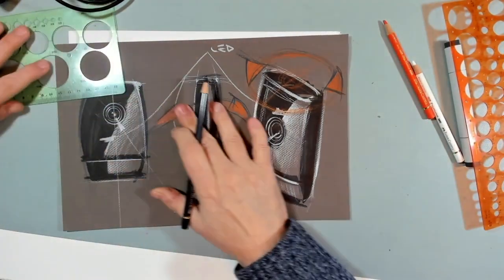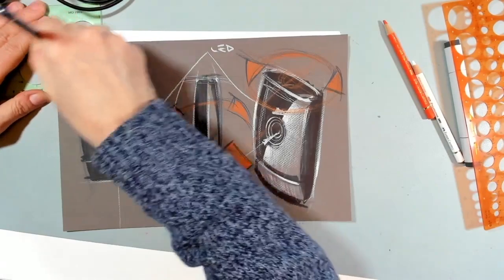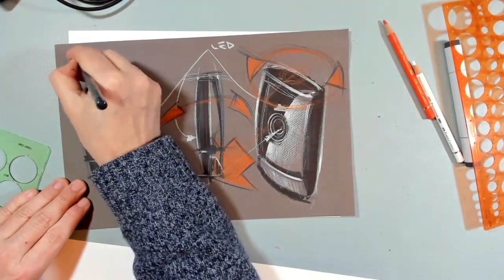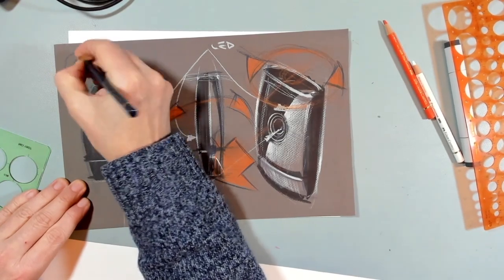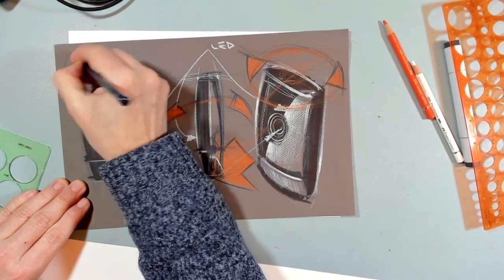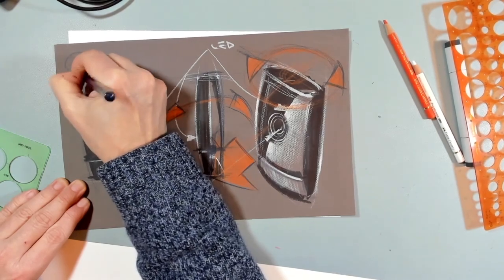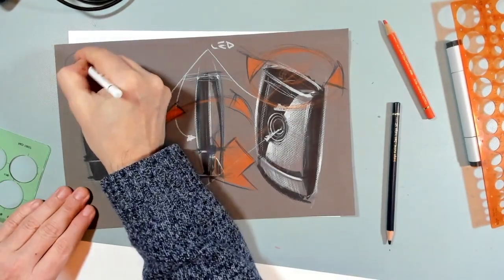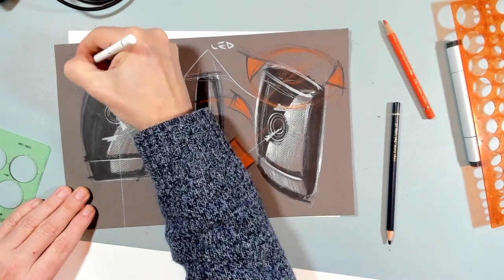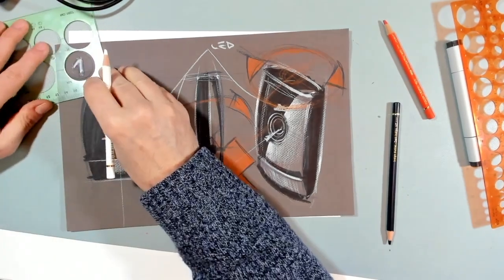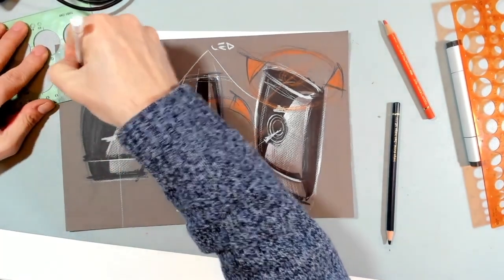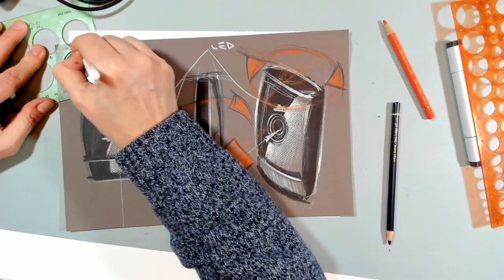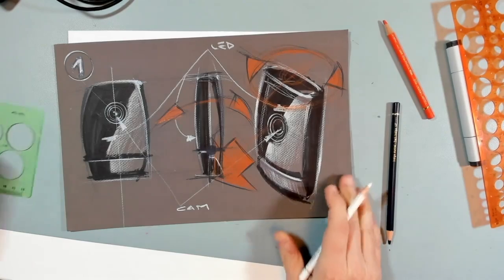For example, here we can put a circle, and we can just say this is number one. This is one idea. Then you go with your white, and you can even put a very nice highlight for your number. You see? There you go.